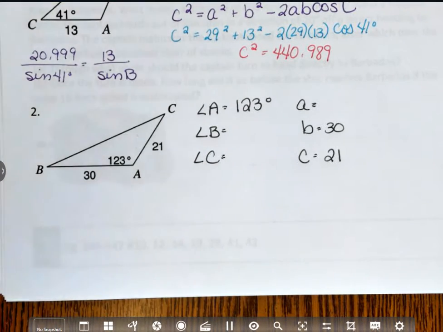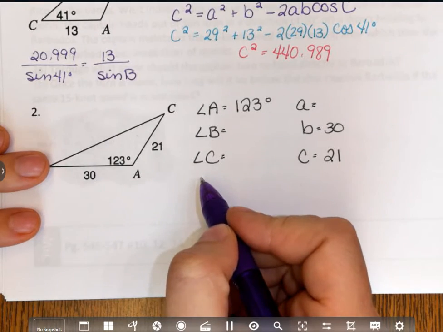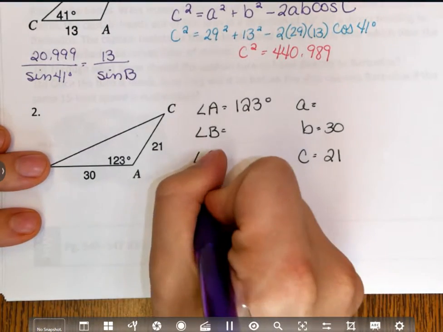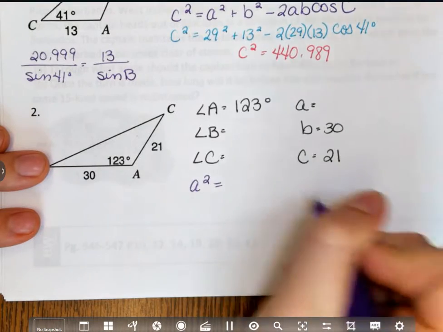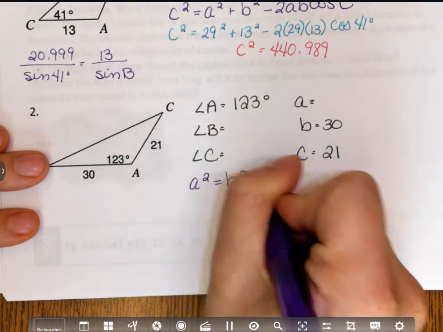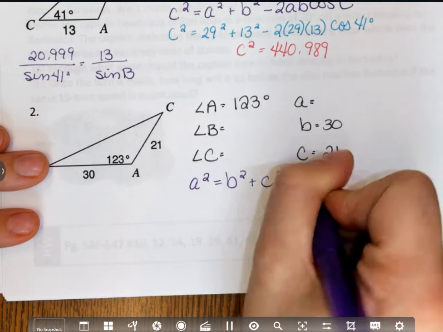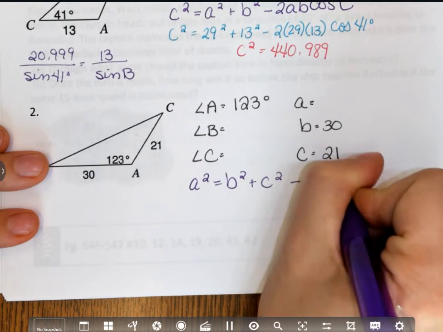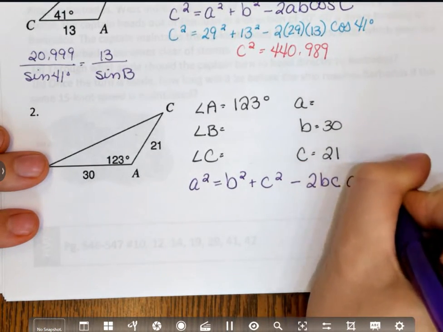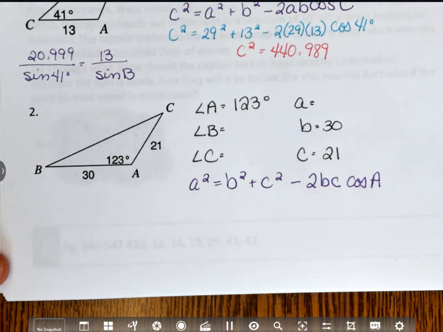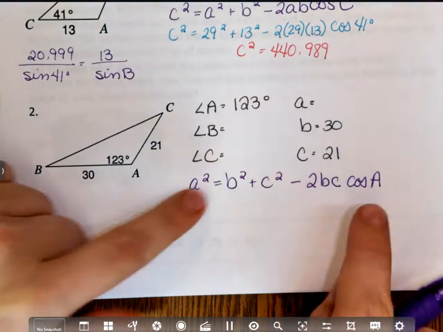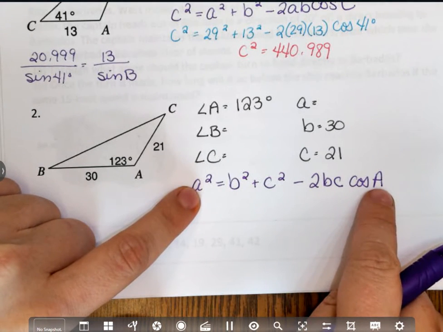All right. So, can anybody tell me how to set up my equation for this? Let's just use the variables first. What am I going to put down? A squared is equal to B squared plus C squared minus 2BC cosine of A. Good. Make sure that those two pair up.